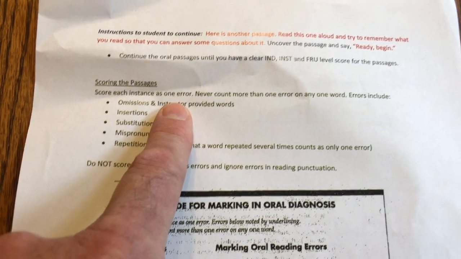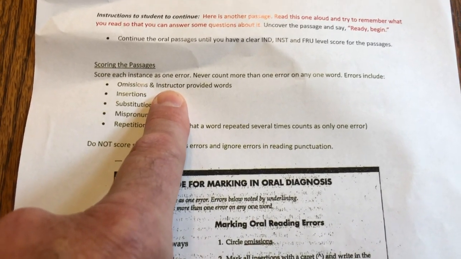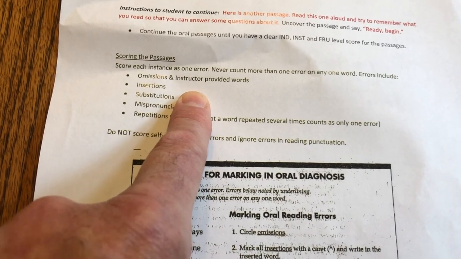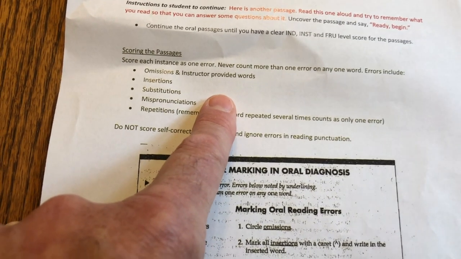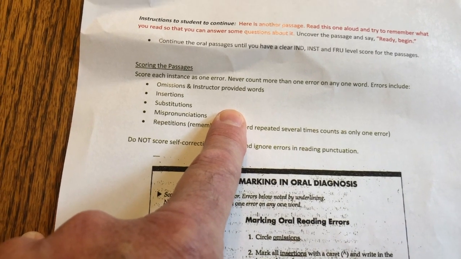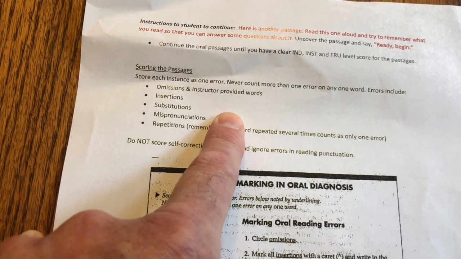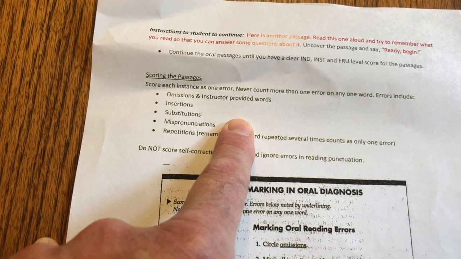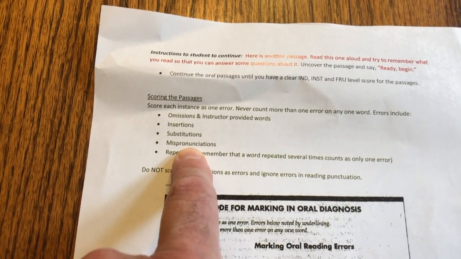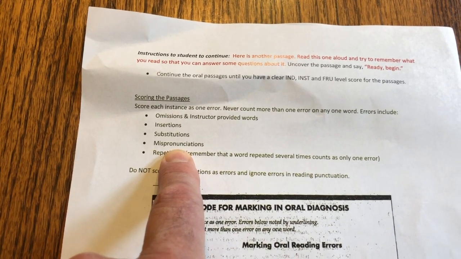Score each instance as an error: any word that they say incorrectly, a word that they skip, or a word that they insert, or a word that they take 5 seconds or more on, and you'll give them that word if they take more than 5 seconds. So insertions, substitutions, gross mispronunciations, not minor mispronunciations.